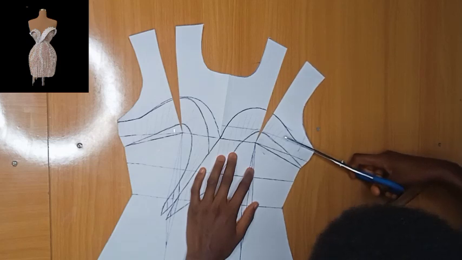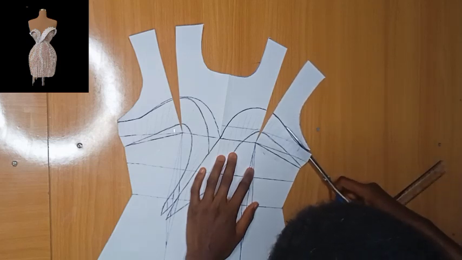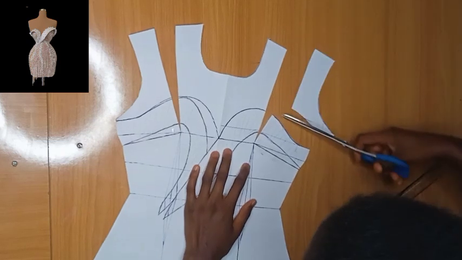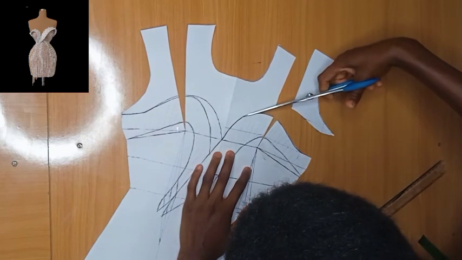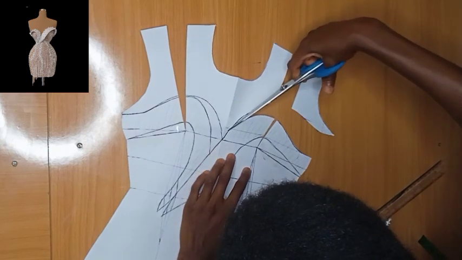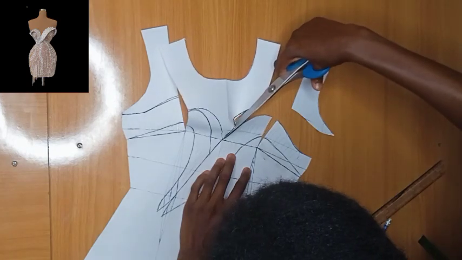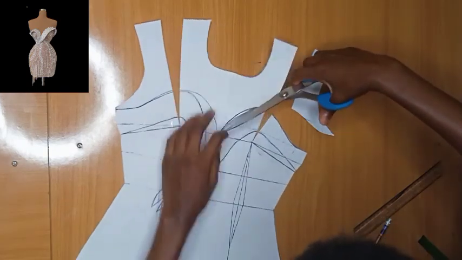Now at this point, I'm going to be cutting out my new neckline so that I can have my yoke separate and have the bodice separate. All right, remember our new neckline. So I'm extending downwards like so. Our new neckline, please.